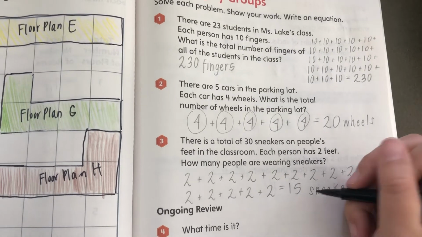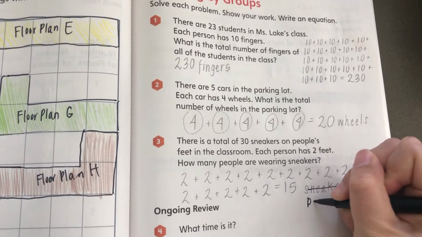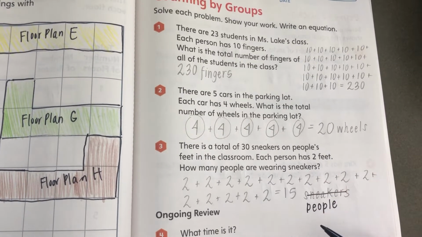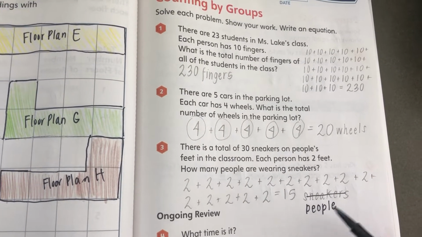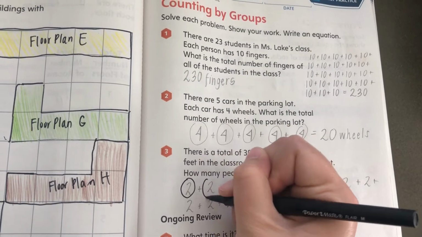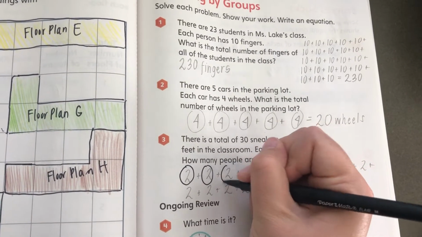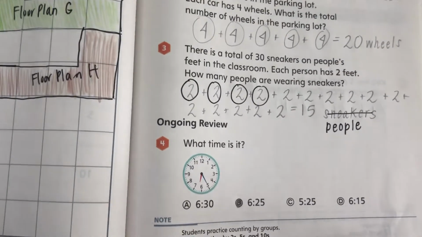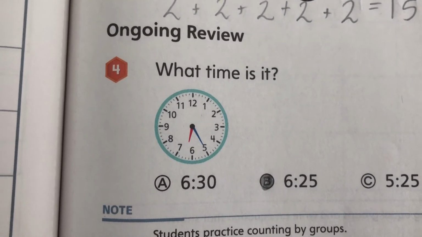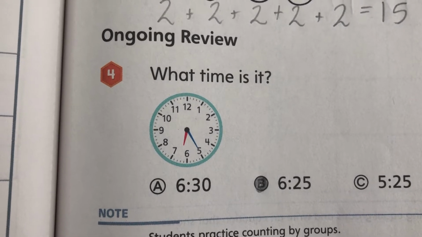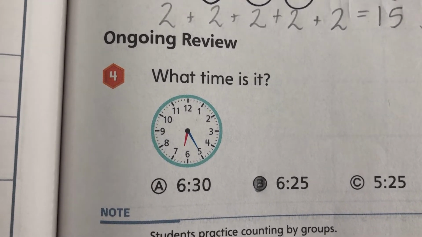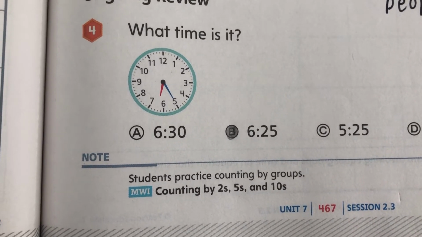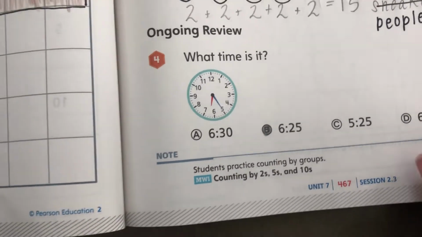Oh my goodness, I was wondering, that looks a little strange. 15 people, because half of 30 is 15, and I know that each person has 2 feet or 2 sneakers. Okay, so 15. What time is it? Well, I'm looking at that clock and it looks like it's 6:25. Okay, did you get that for page 467?